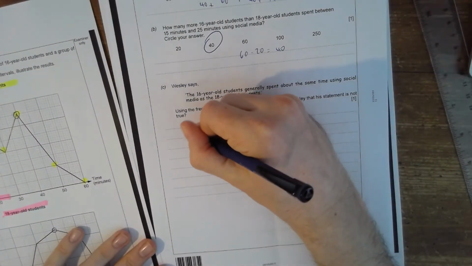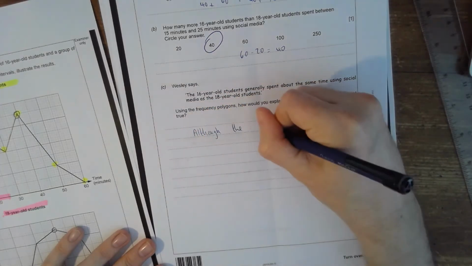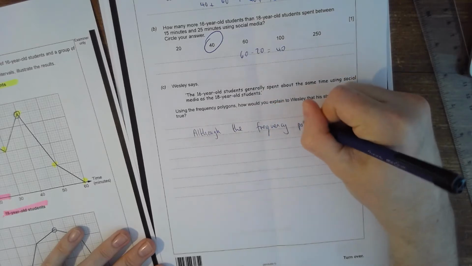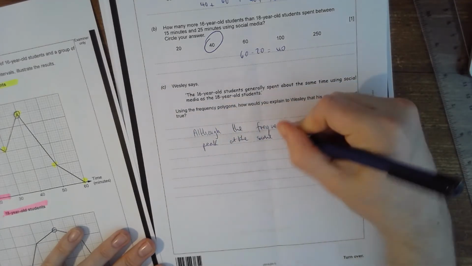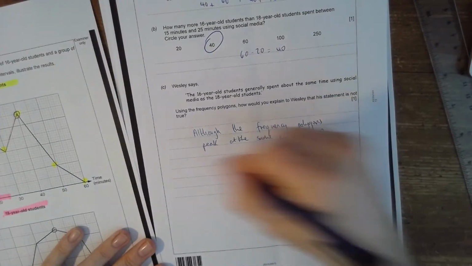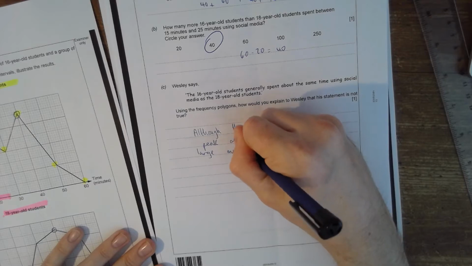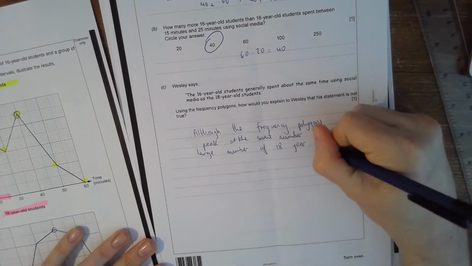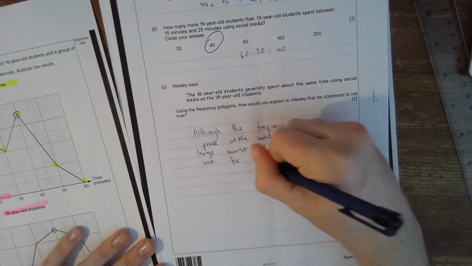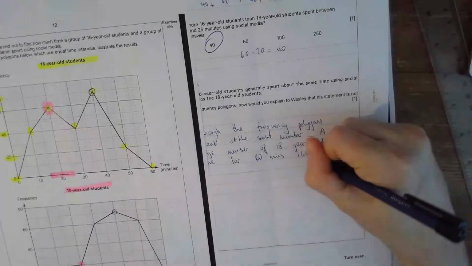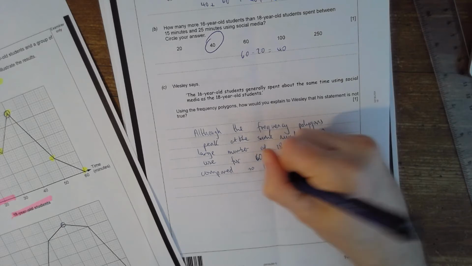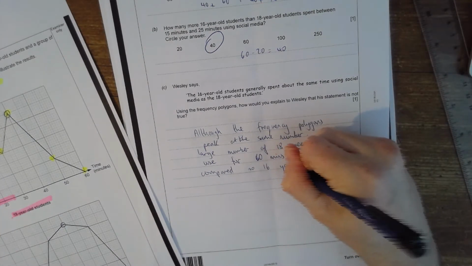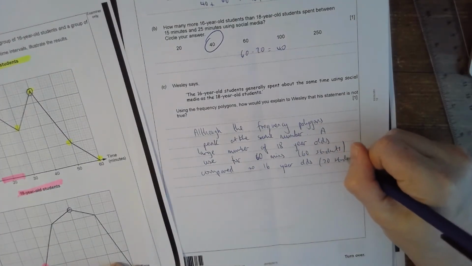So I'm going to say, although the frequency polygons peak at the same number, a large number of 18-year-olds use it for 60 mins students compared to 16-year-olds, which was 20. Okay.